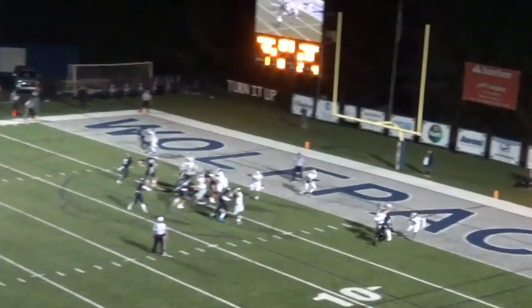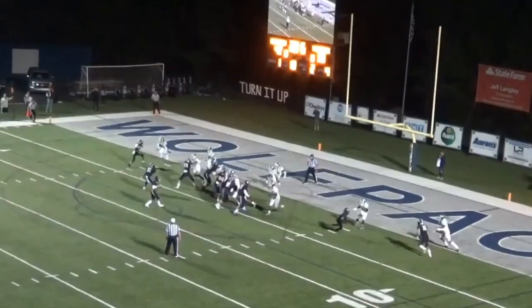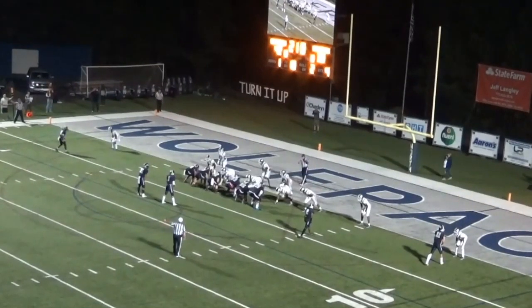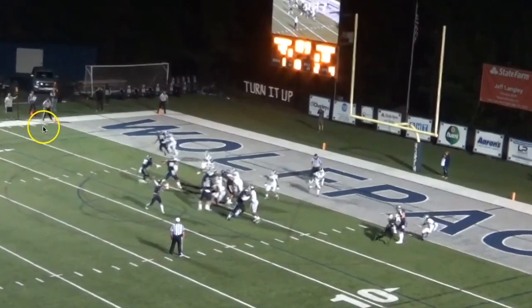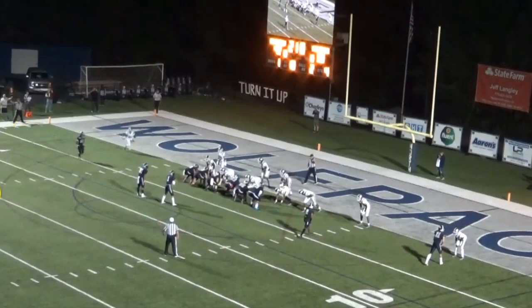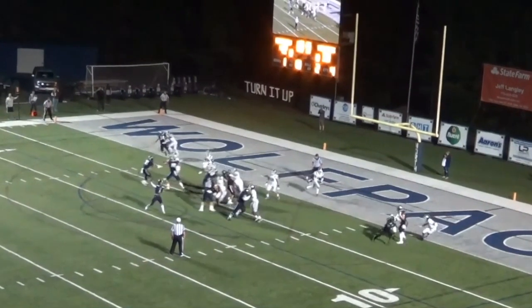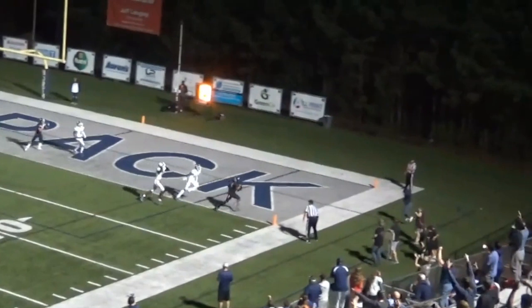Remember the stipulation in the rule book, the contact occurs beyond the neutral zone. So what's the saving grace on this crew is that this contact is still in the neutral zone. We're snapping from the 2. This contact occurs about right at the 2, in between the 1 and the 2. So where this contact occurs, by rule, it's not OPI, because it is not beyond the neutral zone. But mechanically, this is still incorrect.